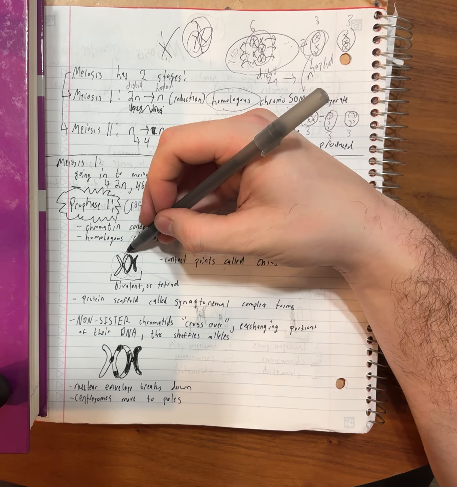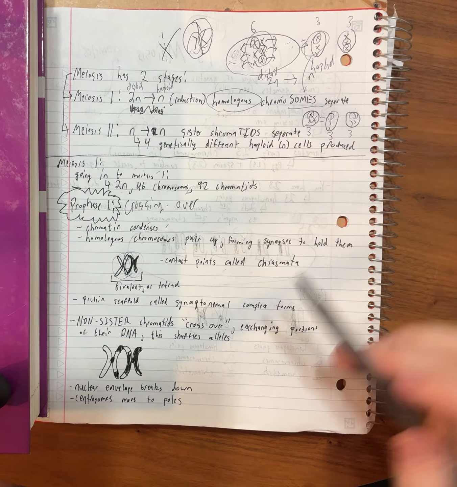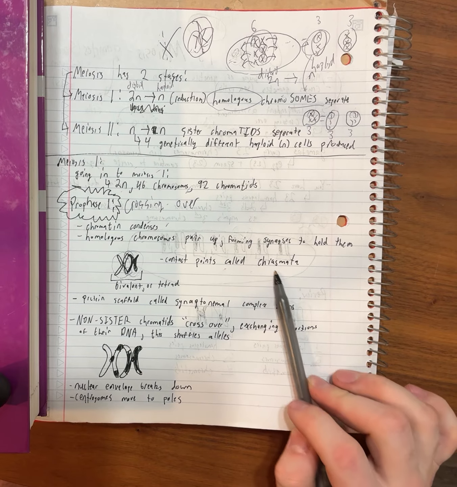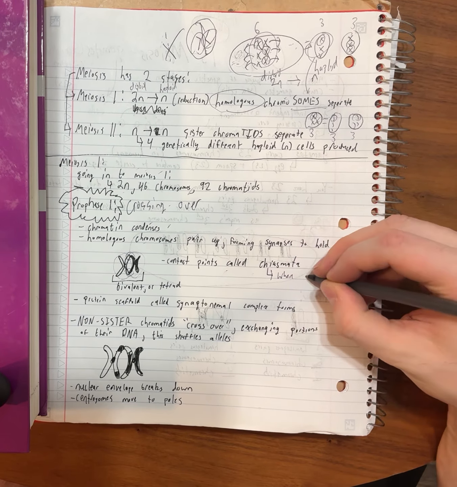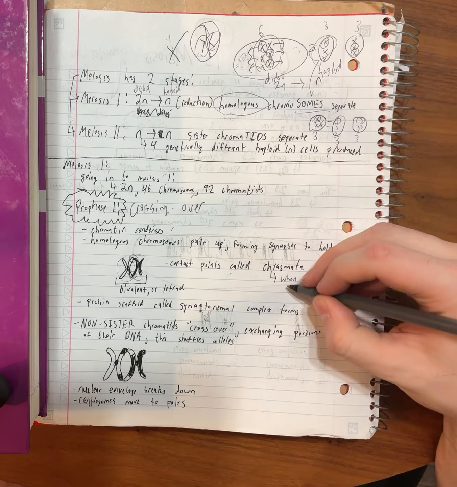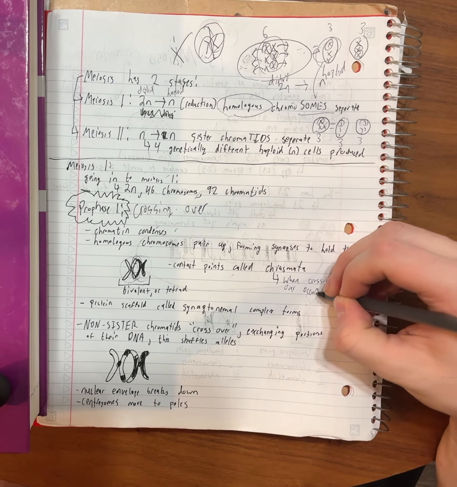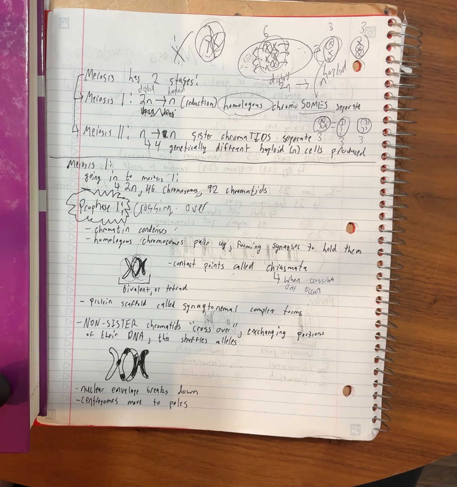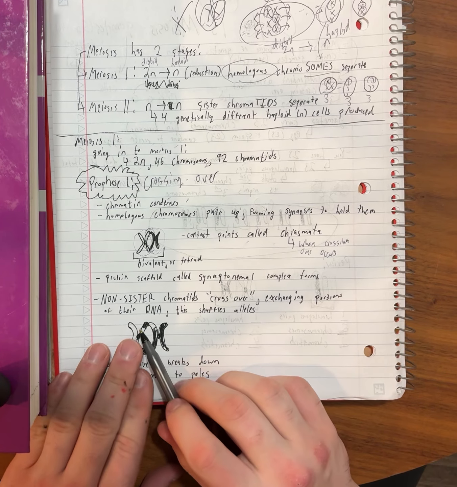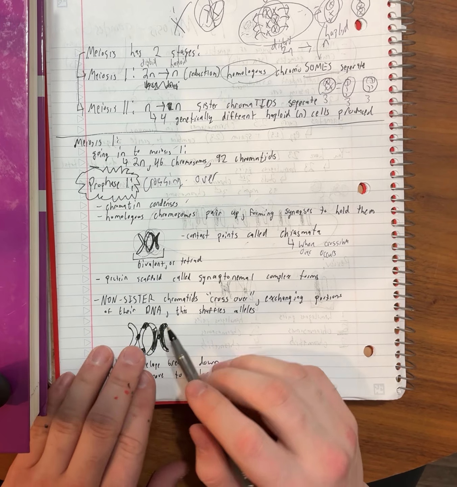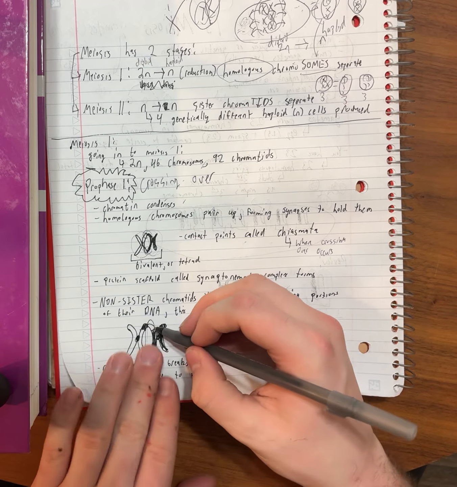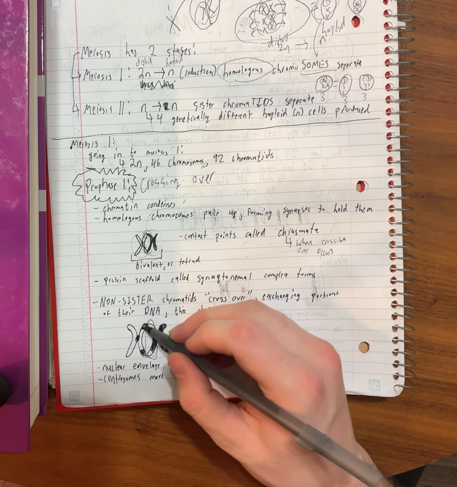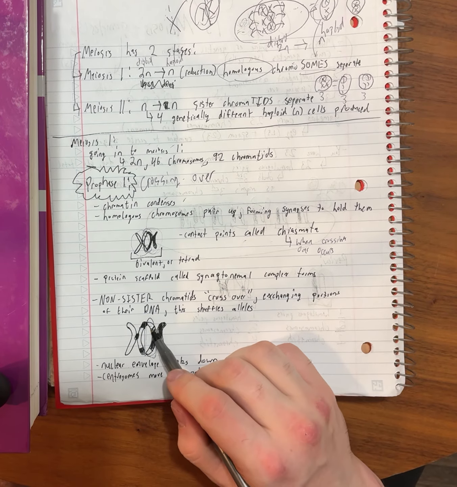And you can see that they're actually touching at these 2 points. And those contact points are called chiasmata. And chiasmata, that is where crossing over occurs. And so what's going to happen here, and really all I need you to know about crossing over, is that there's going to be a swap. So you can see that this chromatid right here is going to actually exchange some DNA at the chiasmata or at the synapse with this chromosome.